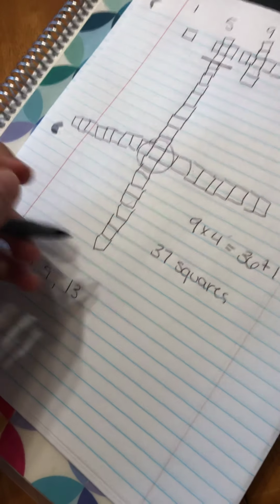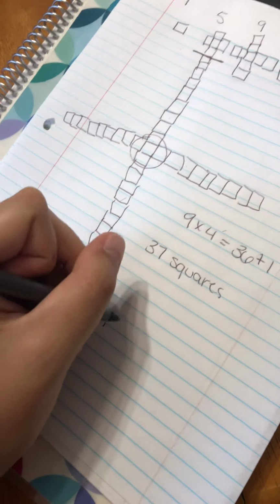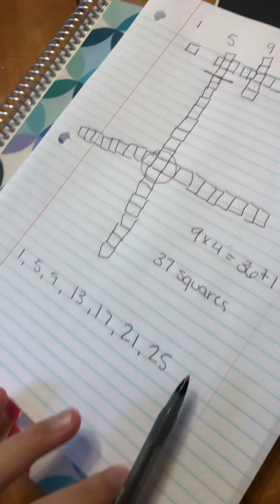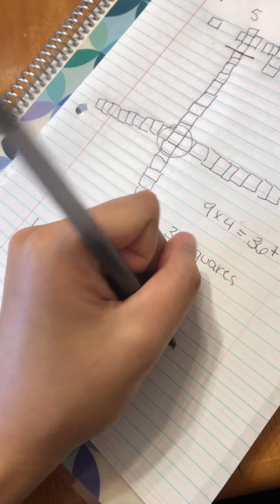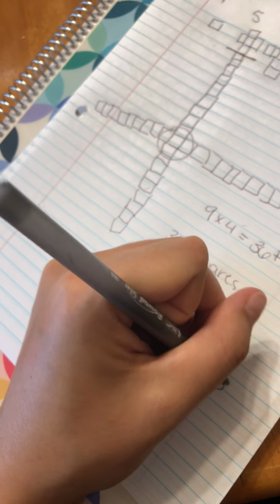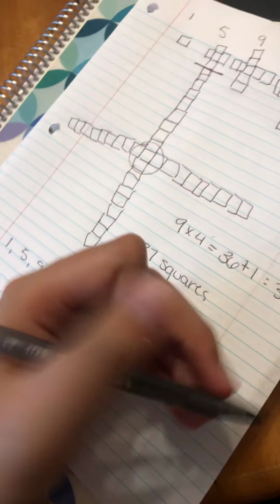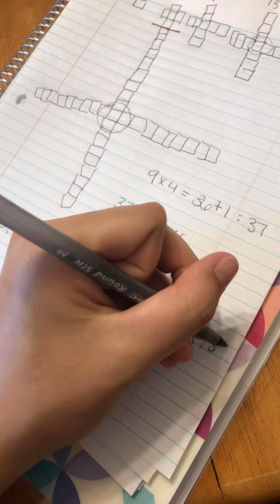So if you're adding 4 every time, you could just go up this way: 17, 21, 25, all the way till you got to the 10th one. So that would be the 7th one, 29, 33, and then 37 for the 10th one. So you could get to it that way as well.